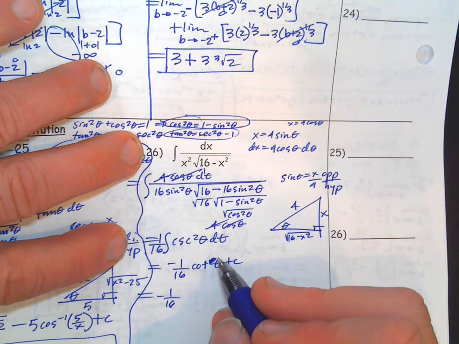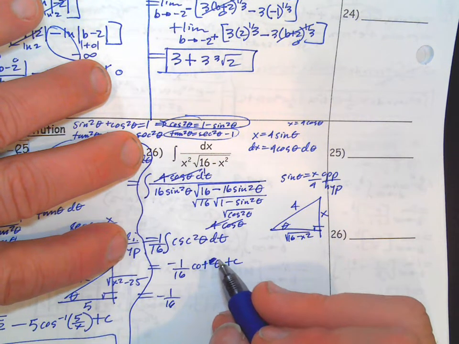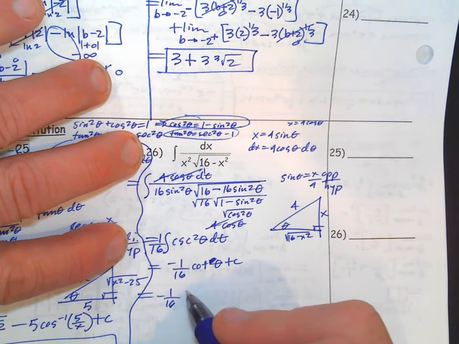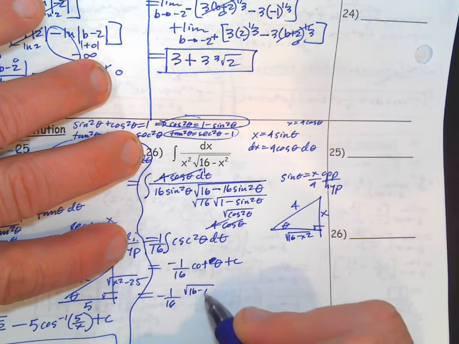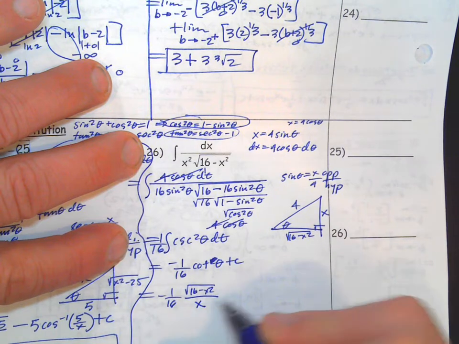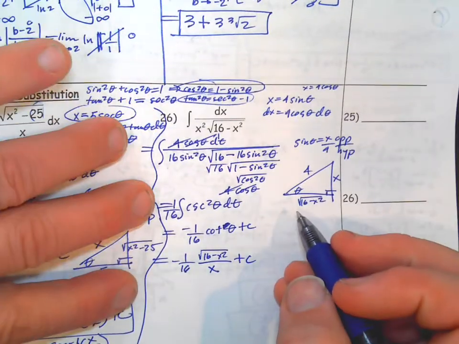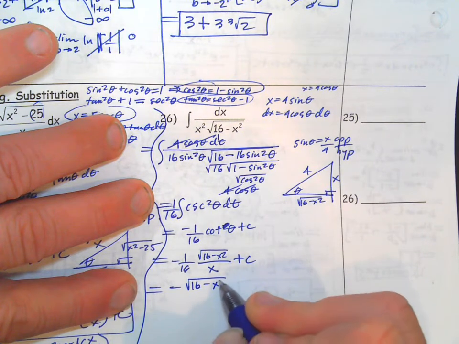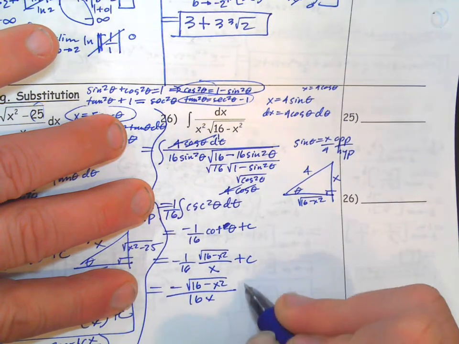Cotangent is adjacent over opposite. So the final answer is negative square root of 16 minus x squared over 16x plus c.